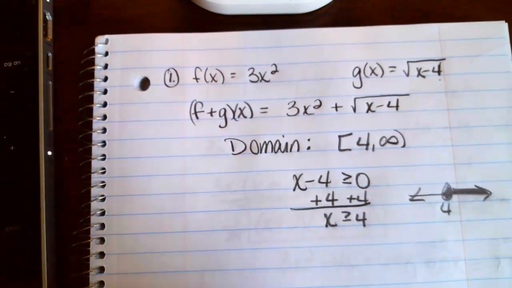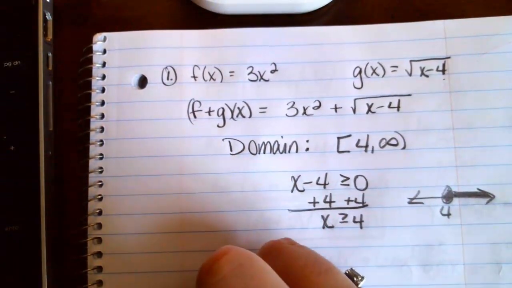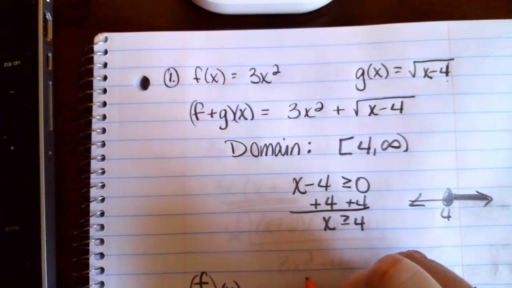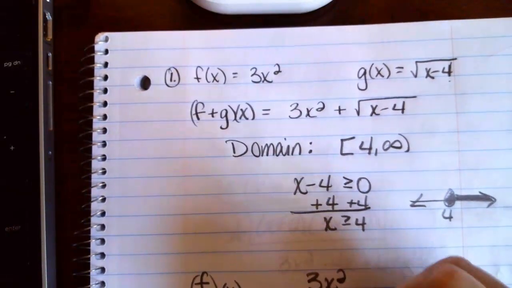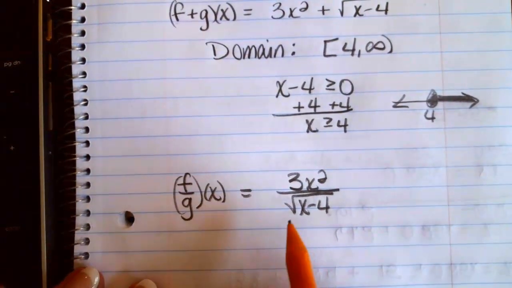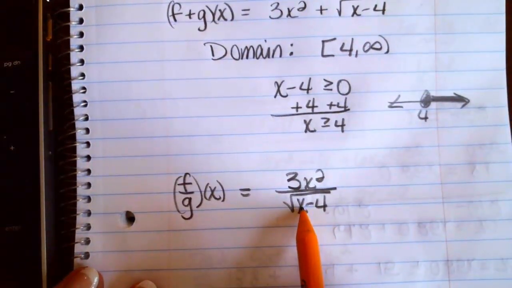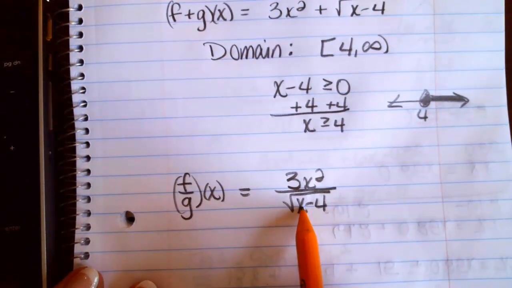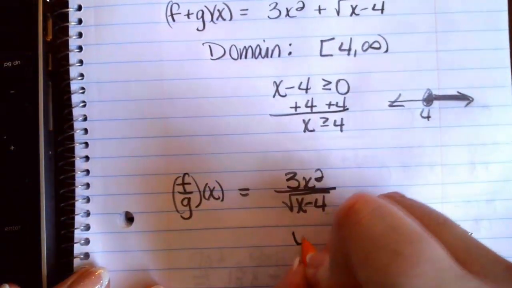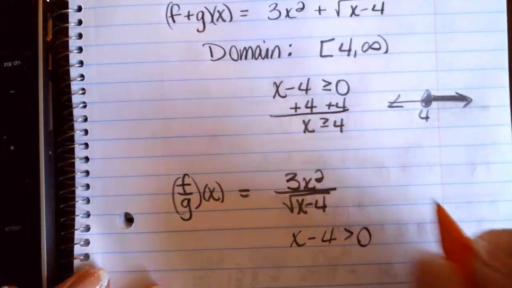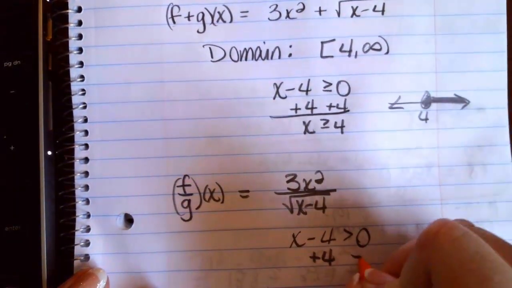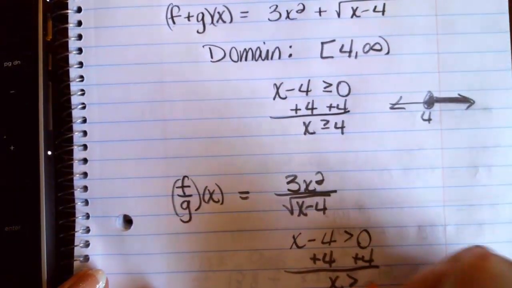Okay, the next one on this one is going to be f over g of x, which is division. So that gives me 3x squared over the square root of x minus 4. So this time I've got variables in denominators, which means I need to be careful about my denominator going to 0. And I also have variables under even roots. So I'm going to take my argument and say greater than 0 because I don't want it to equal 0. Okay? Add 4 to both sides. So we're finding the domain right now, by the way.